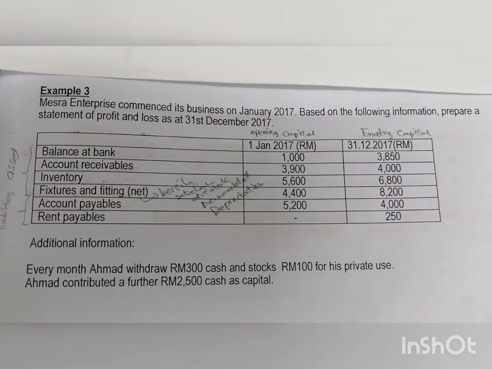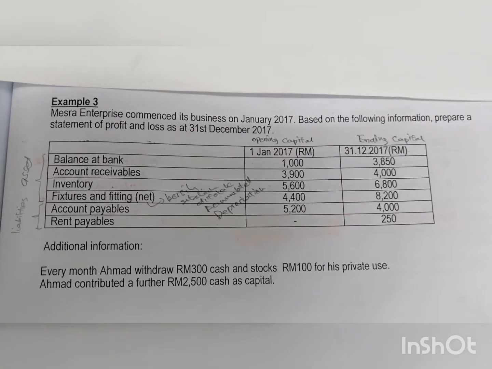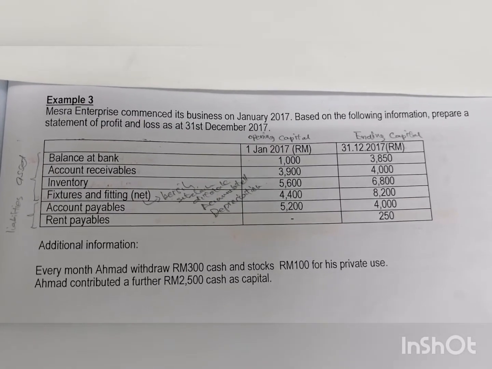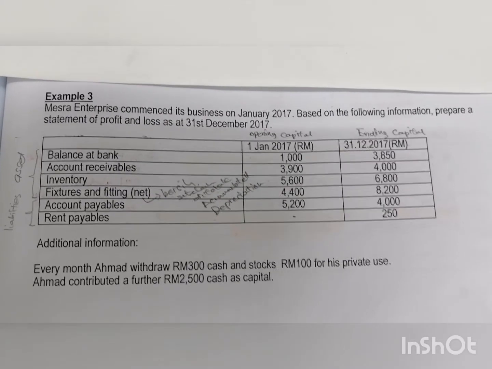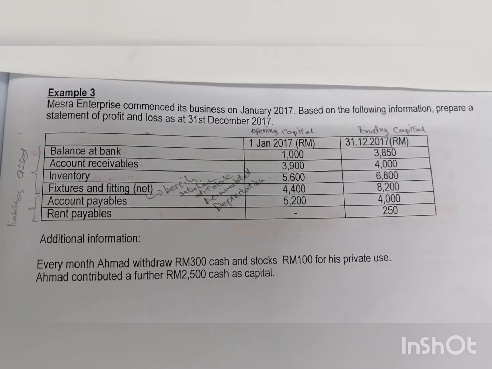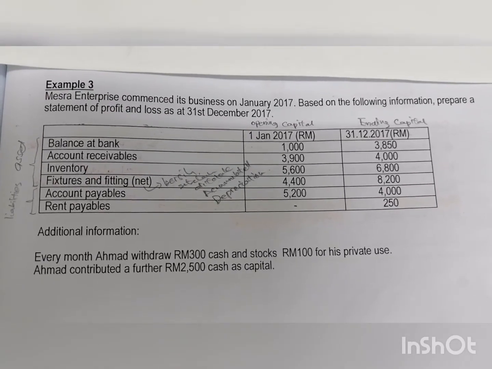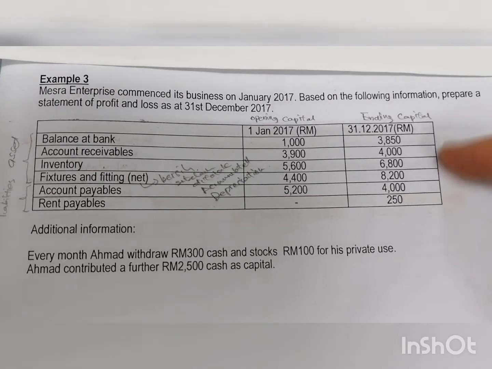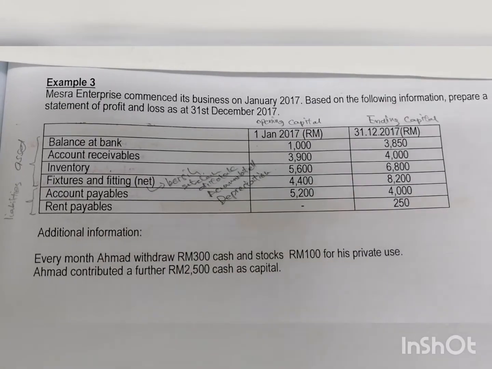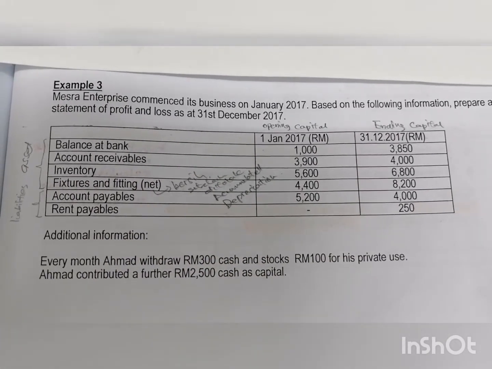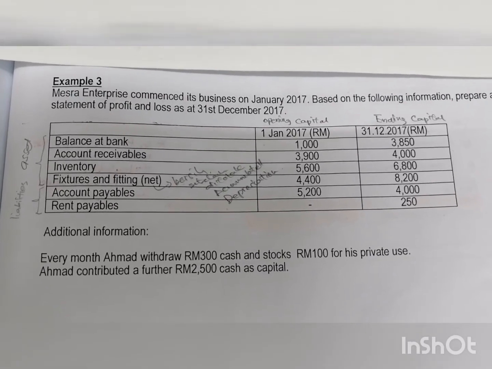Okay, now look at example 3. Example 3 is about the Mesra Enterprise Commerce business on January 2017. Based on the following information, prepare a statement of profit or loss as at 31st December 2017. Okay, so this is the information given here. Net here refers to net, after deducting accumulated depreciation.